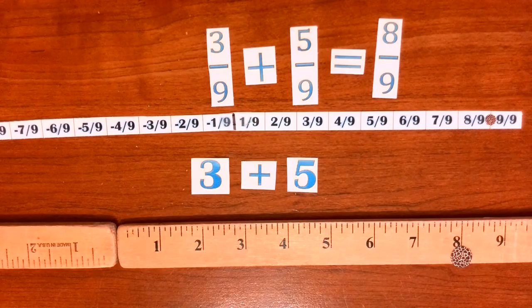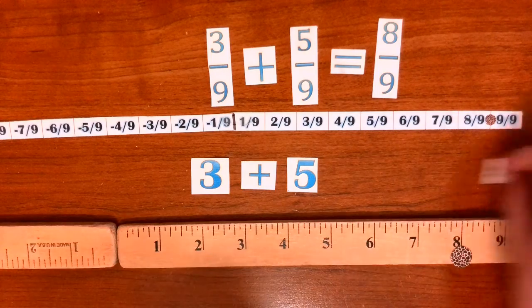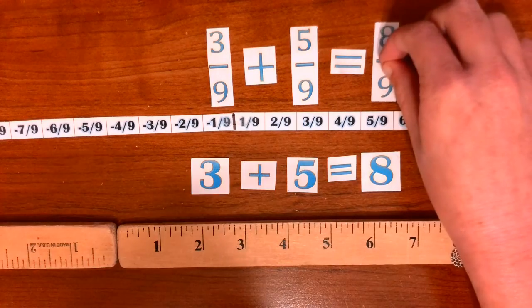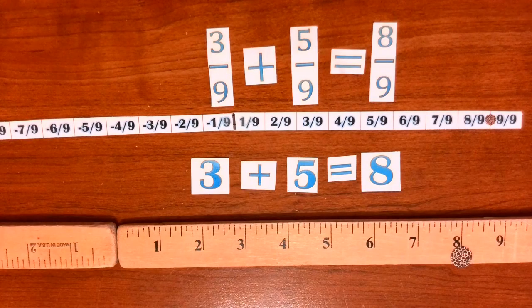For 3 plus 5, I see where I land, and it is at 8. So therefore 3 plus 5 is equal to 8. As you might have seen, for both of these examples, we're basically doing the same motion, except for 3 9ths plus 5 9ths, everything is in ninths. Therefore, to solve this problem, you add the numerators but keep the denominators the same.